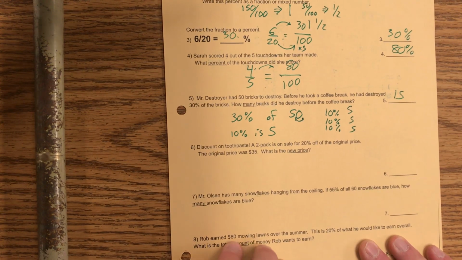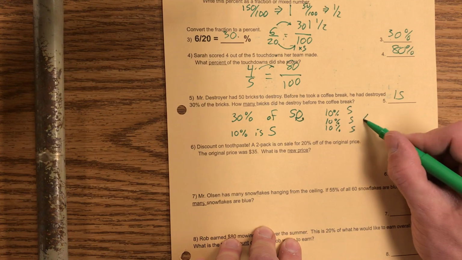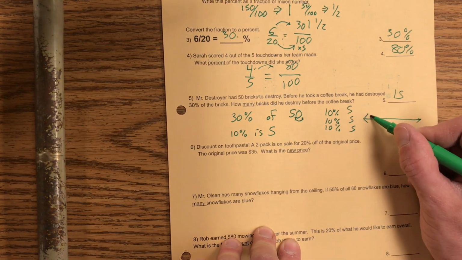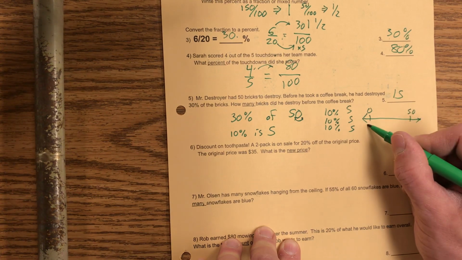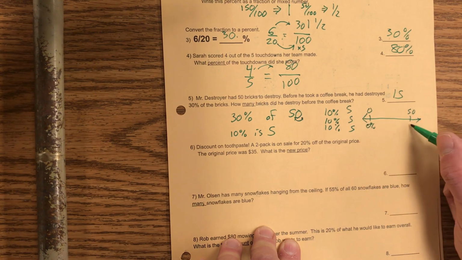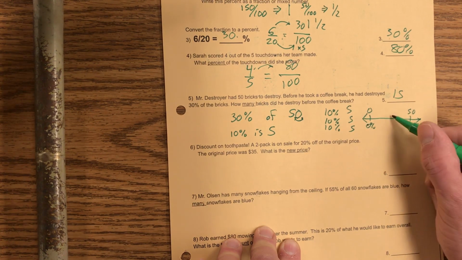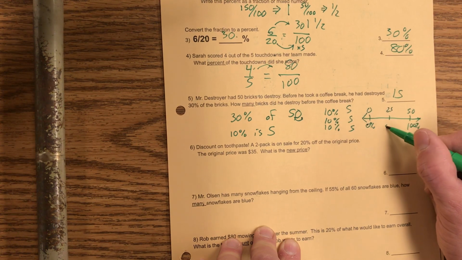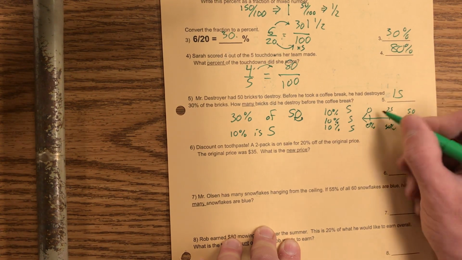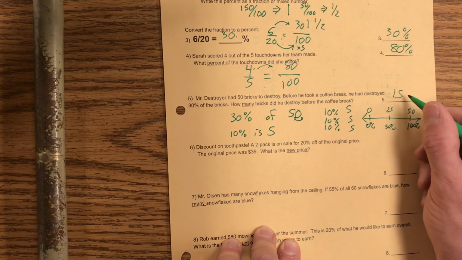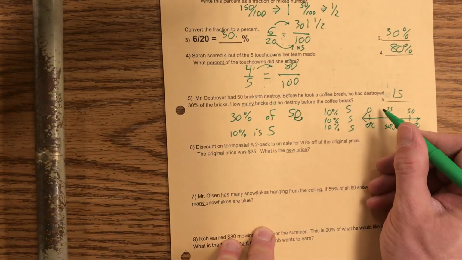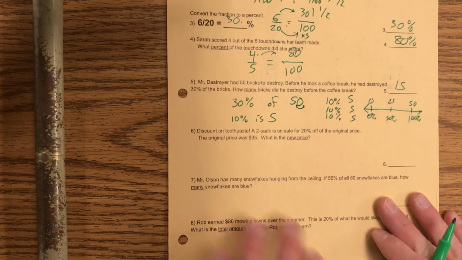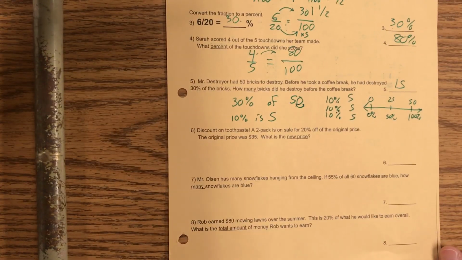That meant 35 more. And you can use a number line to support yourself to say, does that make sense? 0 to how many bricks? 50. And then 0% to 100. And just thinking this would be 25 bricks and 50%. And less than that, it's like, yeah, it works out. You're saying 30% is right about here. Does 15 make sense? Yes. Okay. Over the next ones, I'll show you the other strategies too.